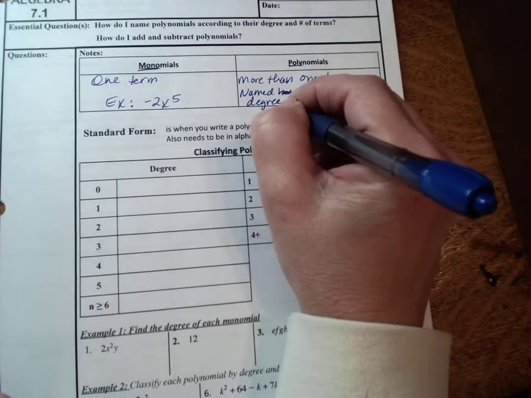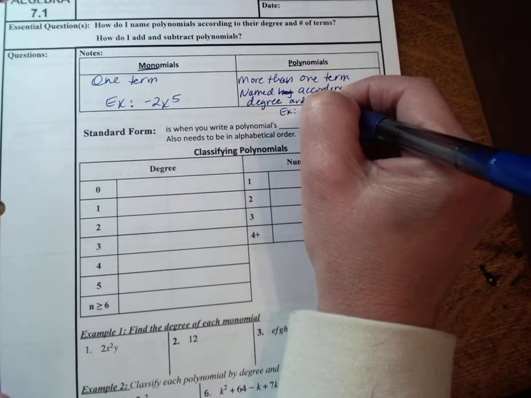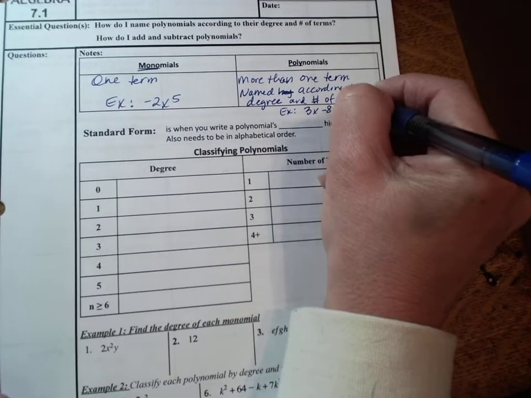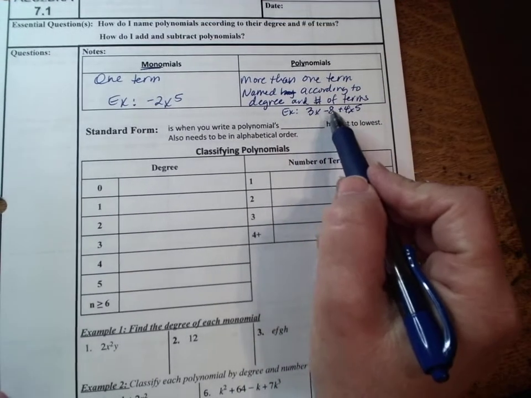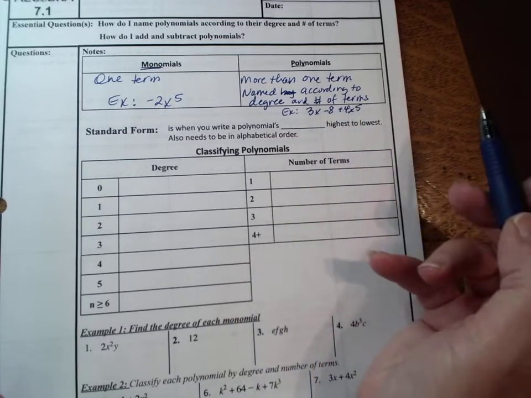Here's an example: we have 3x minus 8 plus 4x to the fifth. Those are three terms, and then we're going to talk about what the degree is.